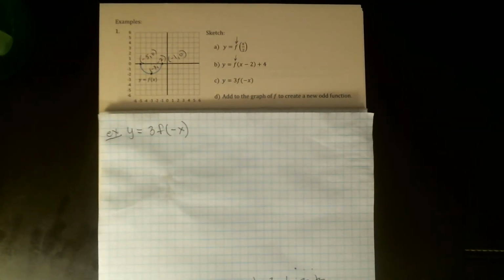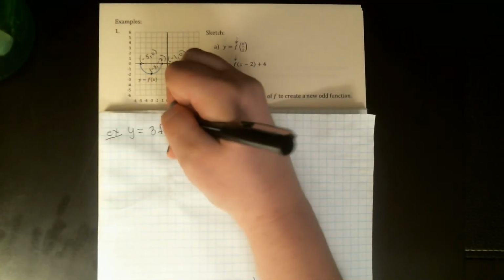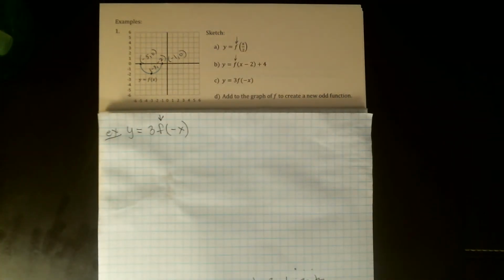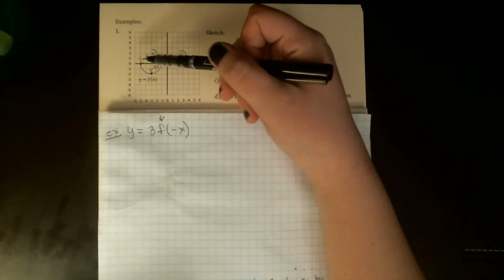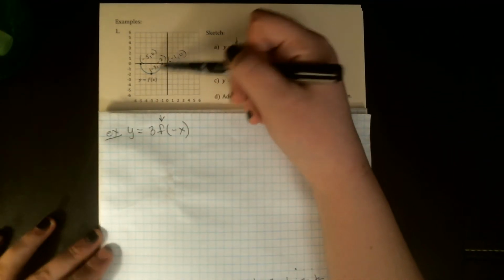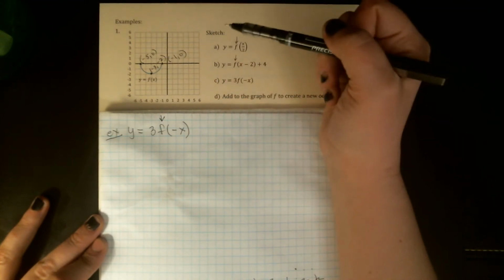Okay, so once again, the first thing that jumps out at me is that this says to do something to function f. So I go looking for function f. Is it an equation? Is it a graph? Is it a table? Here it's a graph. So here's my graph, half circle.